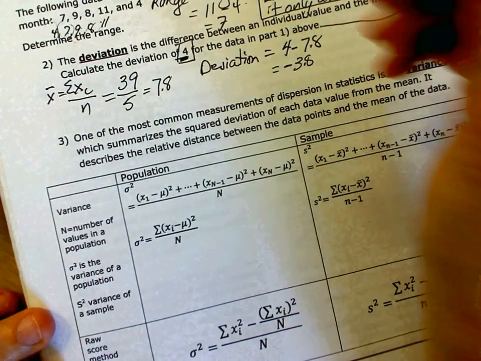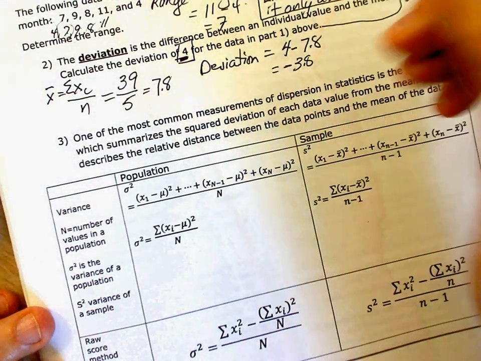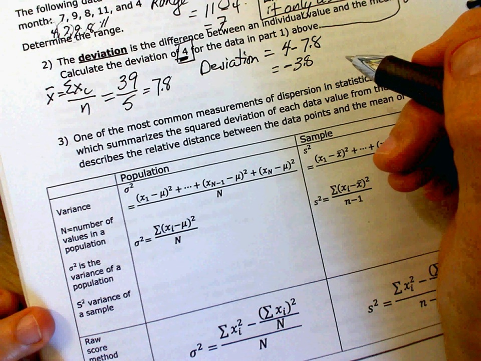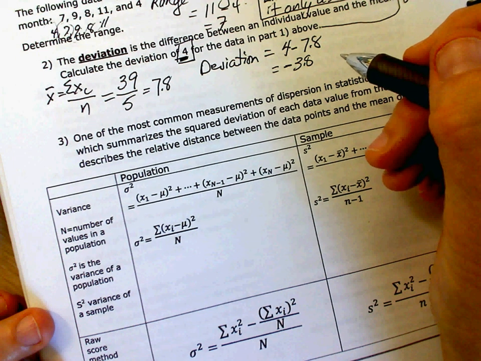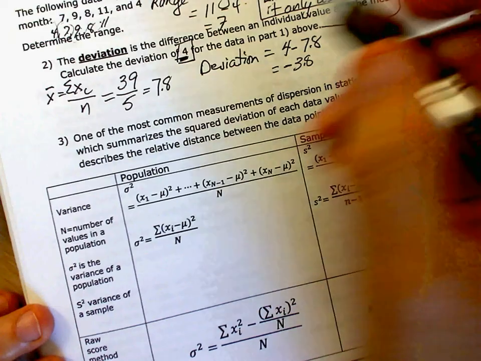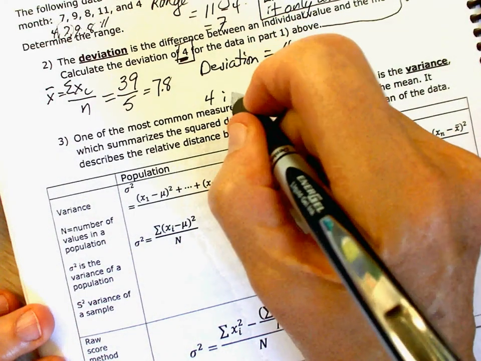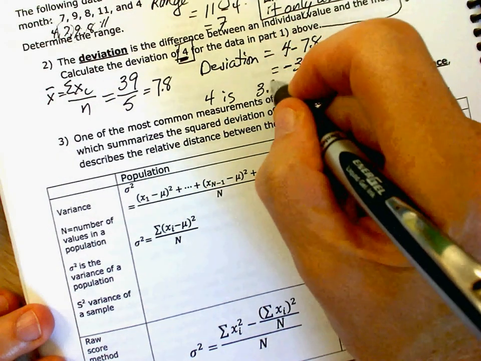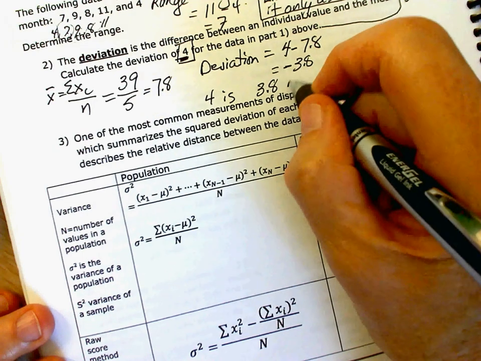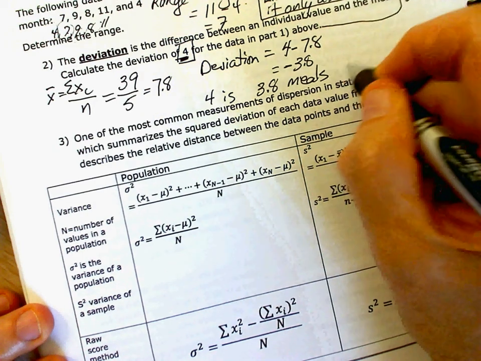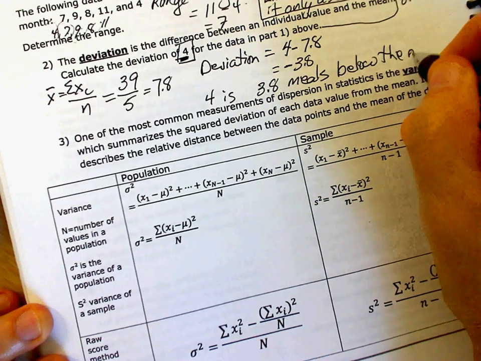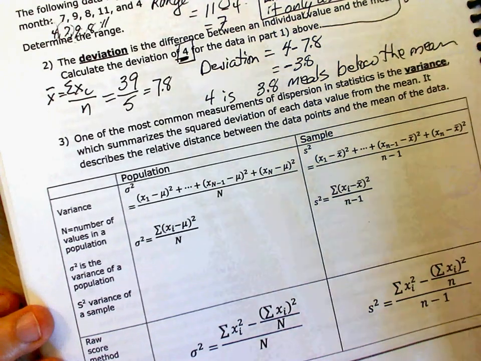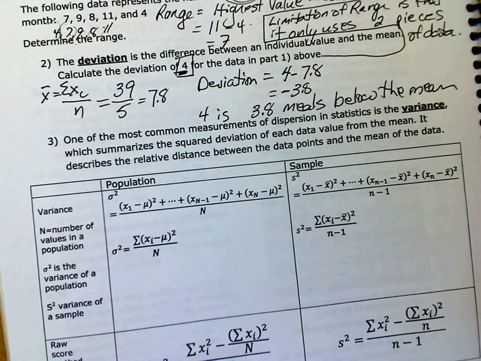We're talking about the number of meals she cooks. So all we can really say is the deviation of 4 is 3.8 meals below the mean, because it's a negative value. 4 is 3.8 meals below the mean.